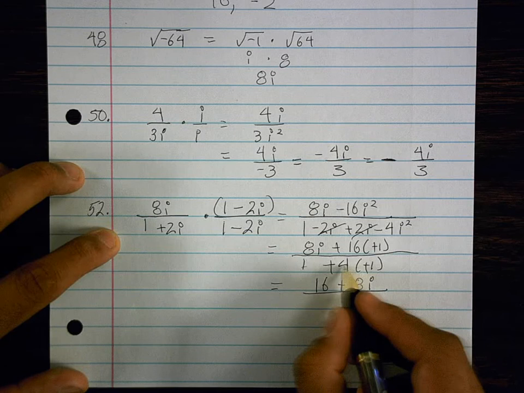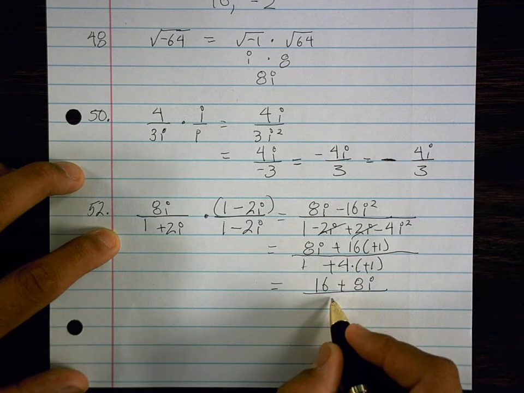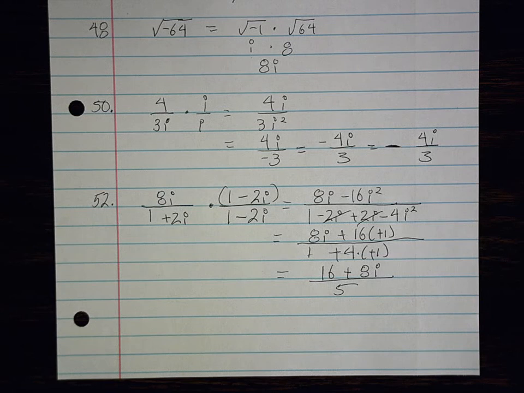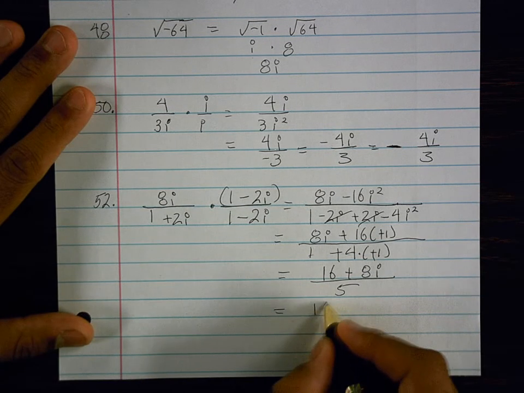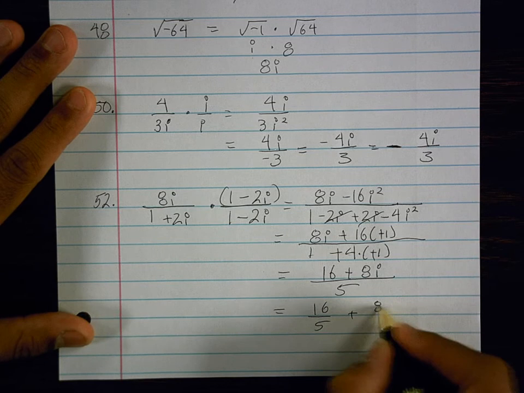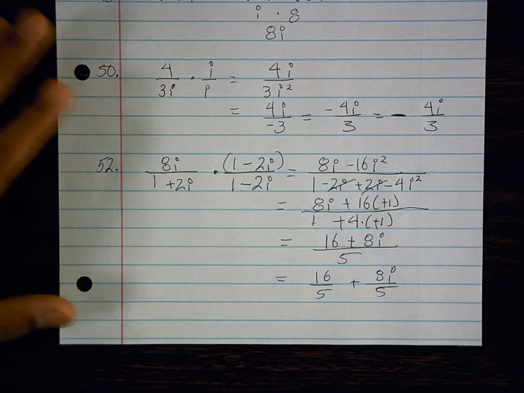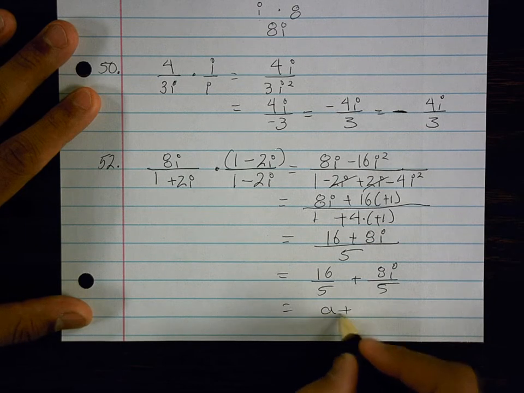Now if they want this written in the complex form, this would not be okay. You'd have to split it up into 2 fractions. That is in your a plus or minus bi form.